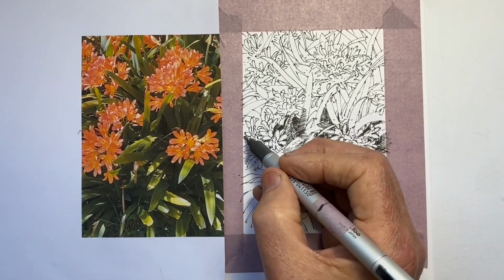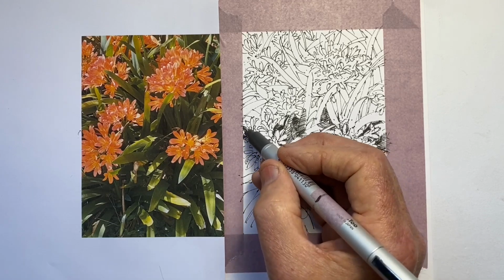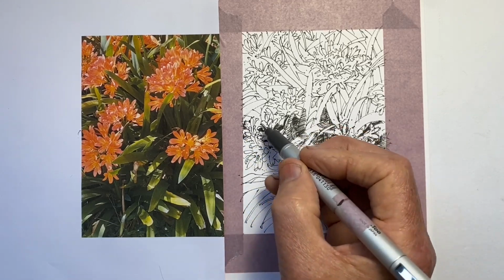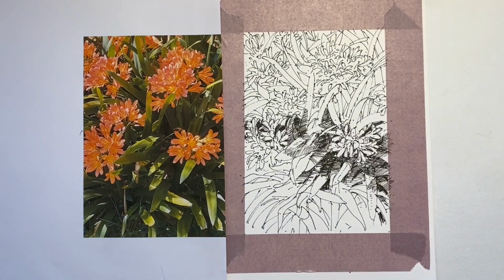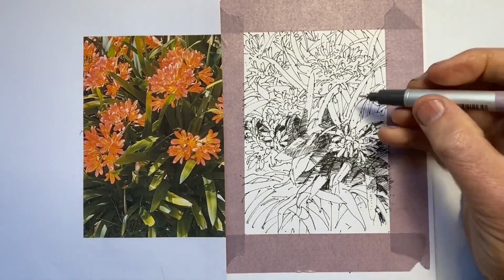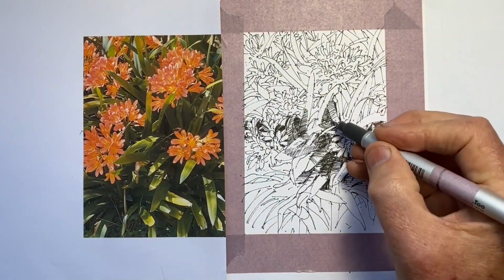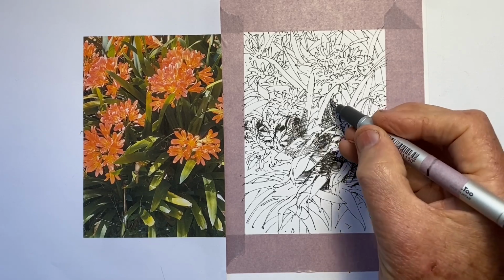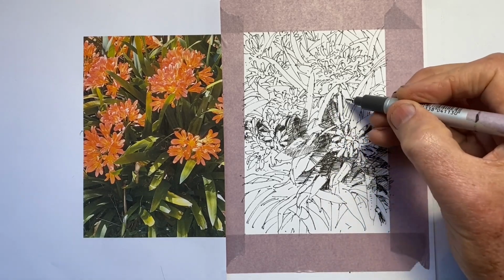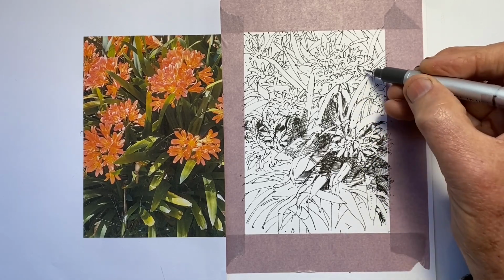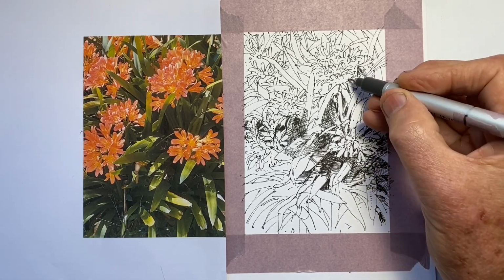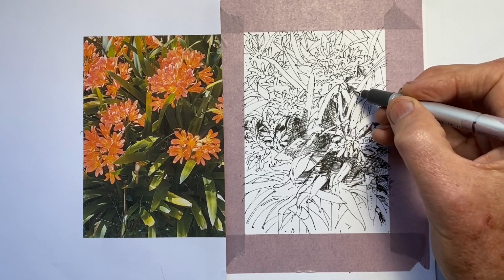But I am also working harder to define the overall bunch of flowers rather than particular flowers in these bunches, because we tend to see them as a bunch, not as individuals. What I usually do in the closest bunch is I draw a few in more detail, ones that are actually visually more prominent, either because of the lighting or because of the angle we're seeing them from.